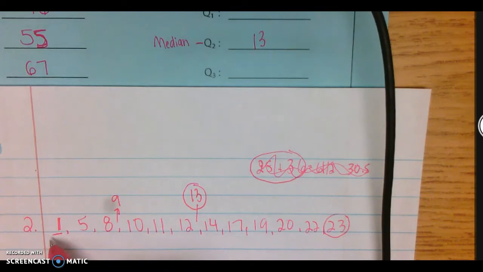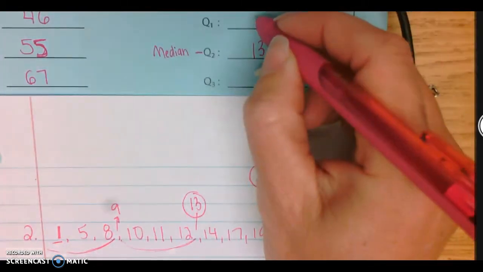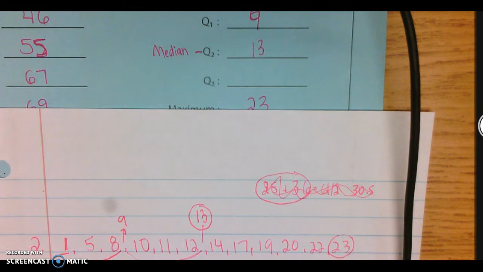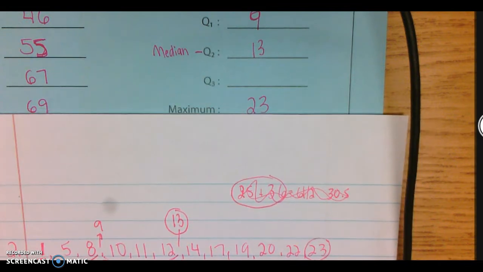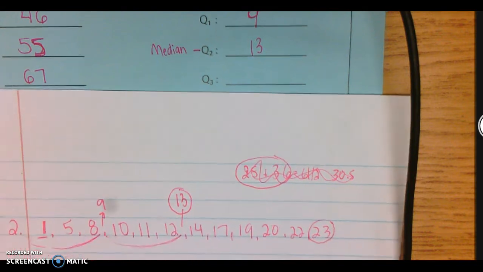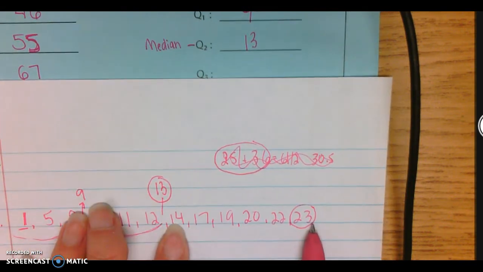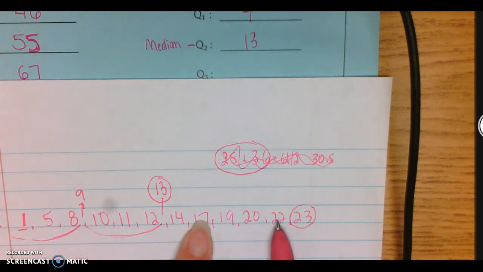Now you can see that I have two pieces of data, or two sets of data. I have quartile 1 right here. I have quartile 2 right here. So quartile 1 is at 9. Quartile 3 is going to be the median of the top half of my data. Again, this is my median. So I'm going to look at these pieces of data and find the middle of them. So I move in, move in, move in. I have 19 and 20.